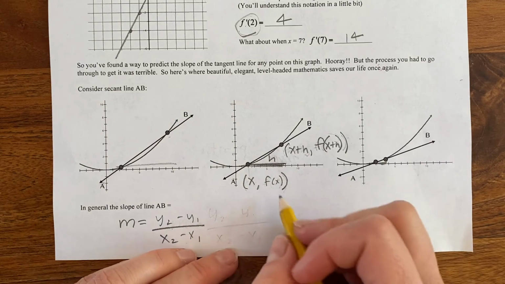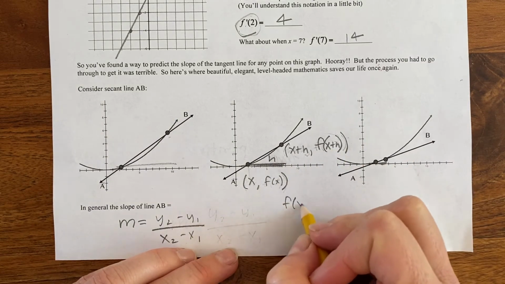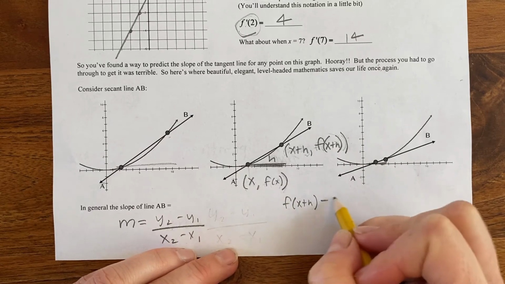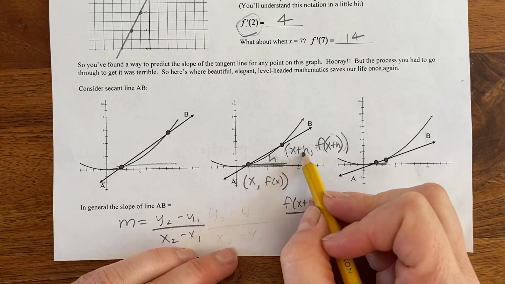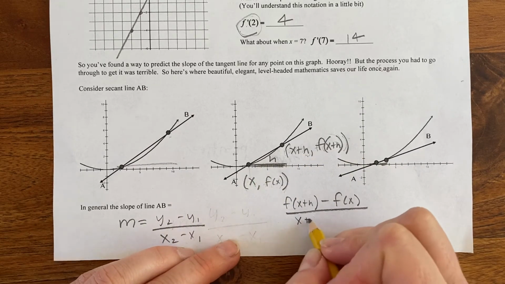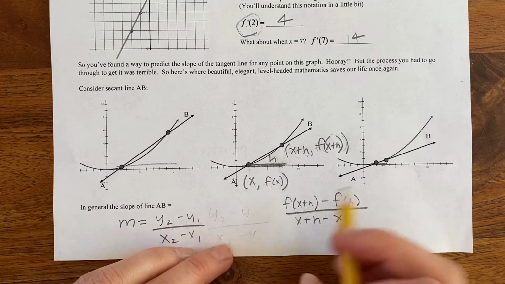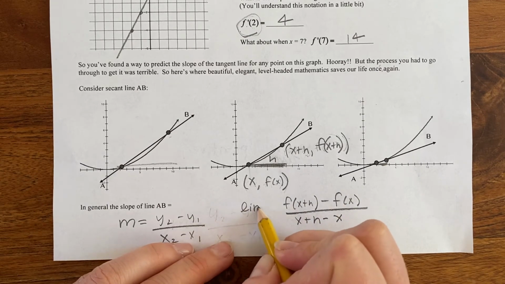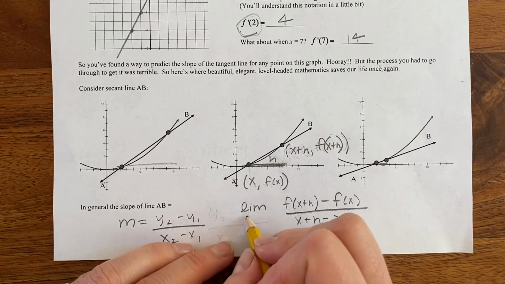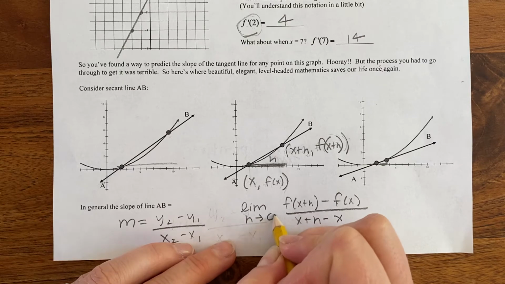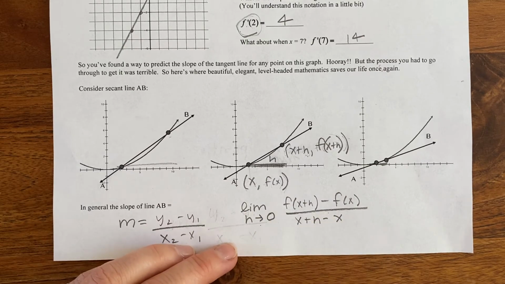Let's try that out. So y2 minus y1, f of x plus h minus f of x over x2 minus x1, x plus h minus x. Now what we're trying to find is the limit of this function, that's the slope of the line, as h gets closer and closer to 0. The limit of this as h approaches 0.